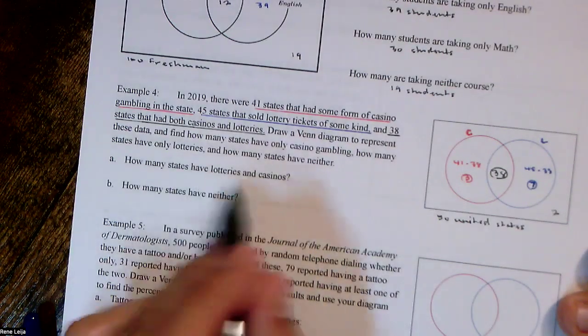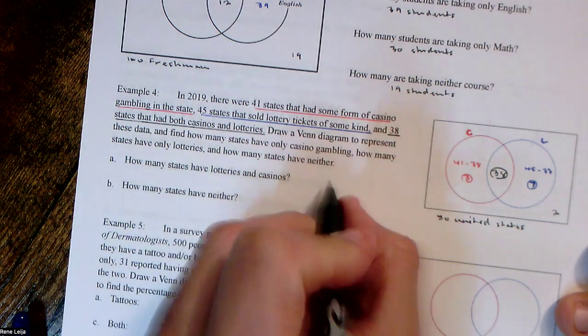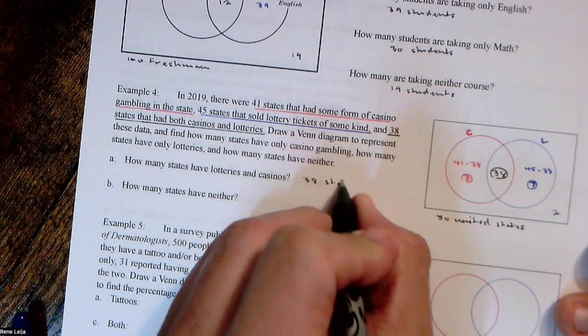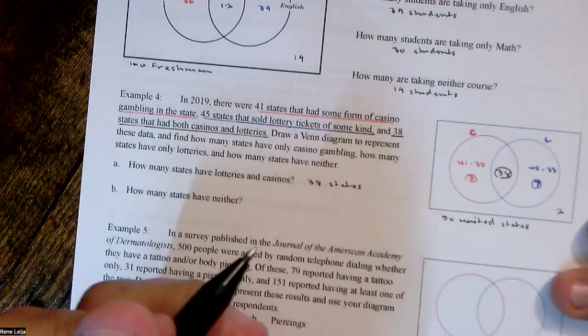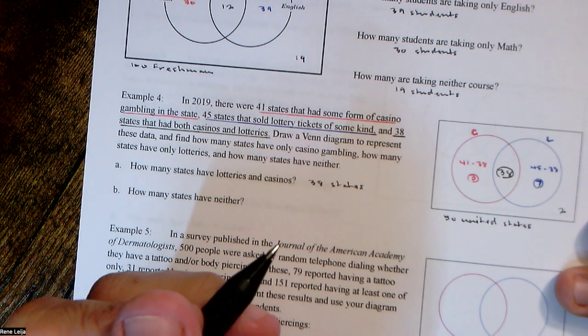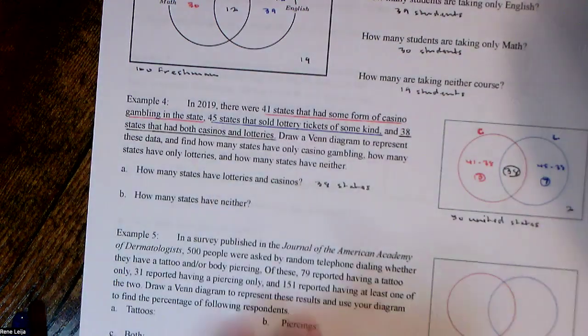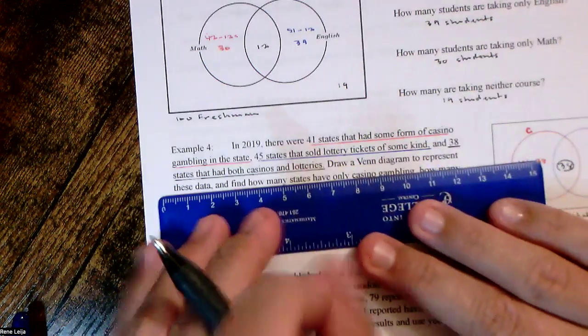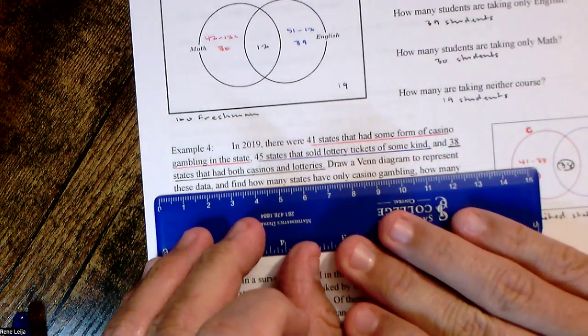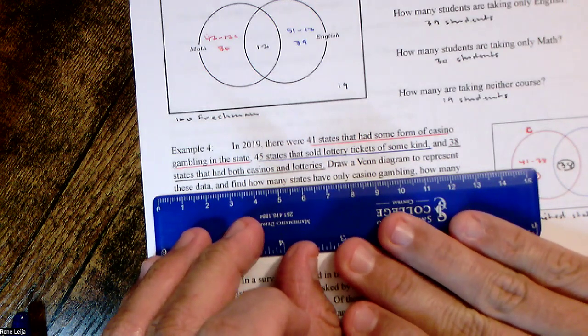So how many states have lotteries and casinos? Well, that's the intersection. So that's 38 states. And let's see, there was another one. Let me go ahead and highlight. Let me get a different color. Let me get a purple. I don't know that this is going to show up, but these are the questions that we were supposed to ask. I don't know how I ended up messing this up.